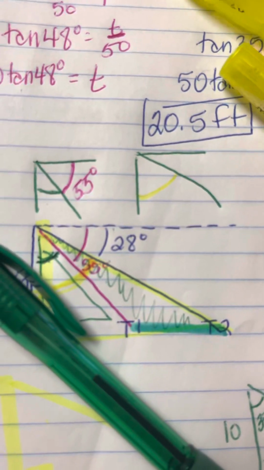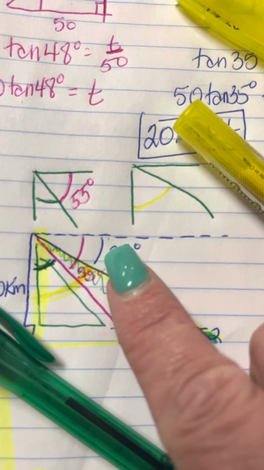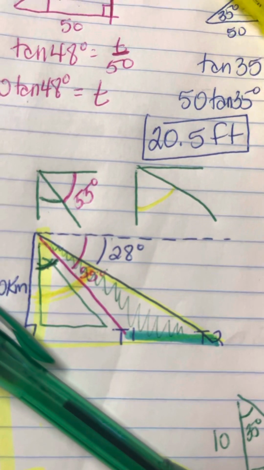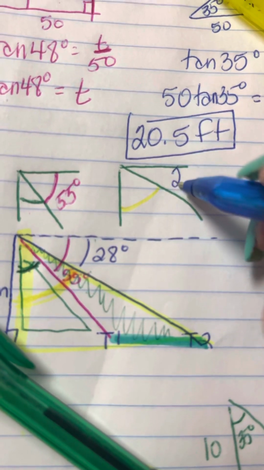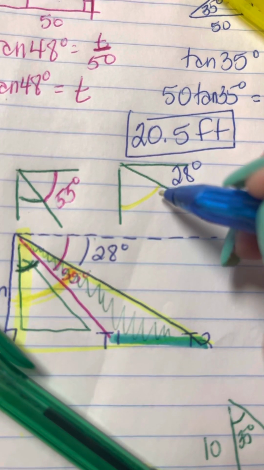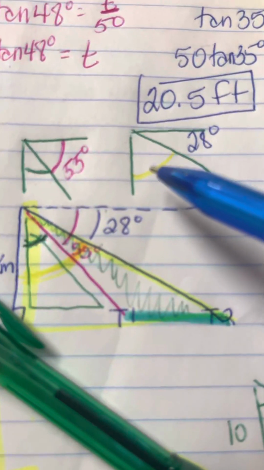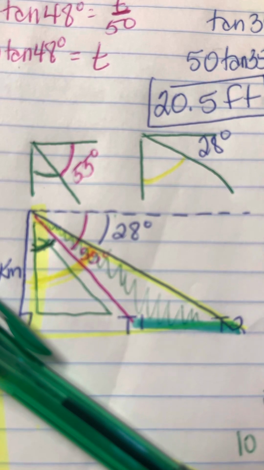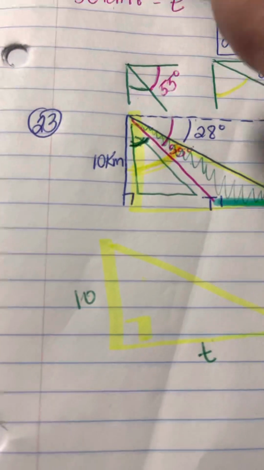And if you come back here, notice that that yellow piece stops right here, and what's left over is the 28 degrees. So if I want to know that angle for my triangle down here, I'm going to take 90 and subtract 28 and get 62 degrees. So down here, this is 62 degrees.